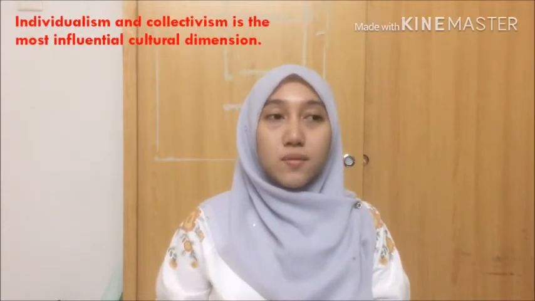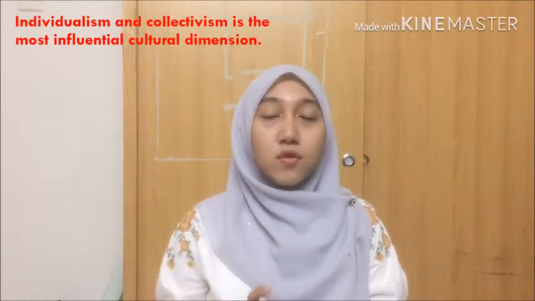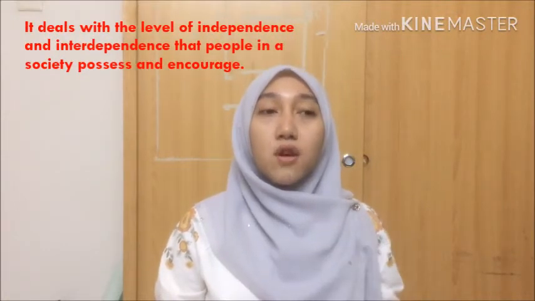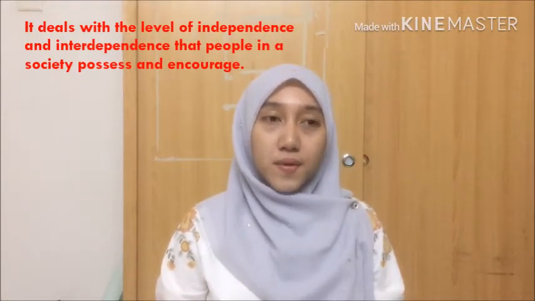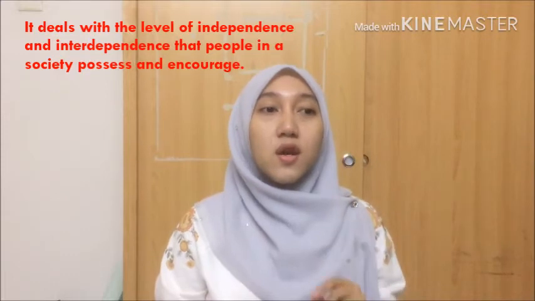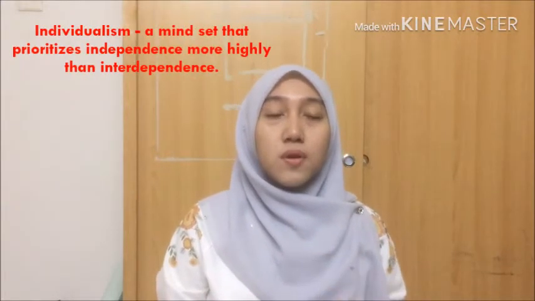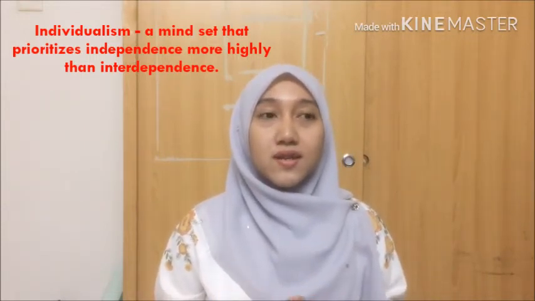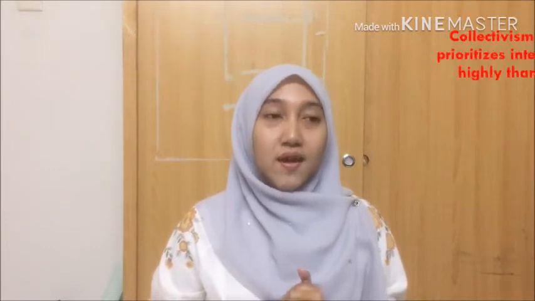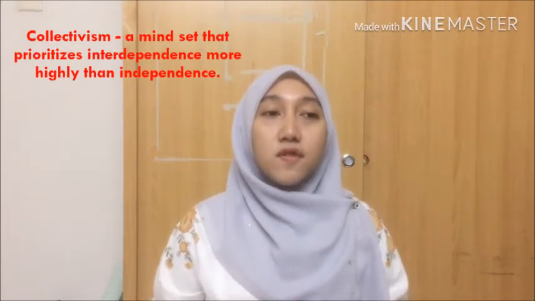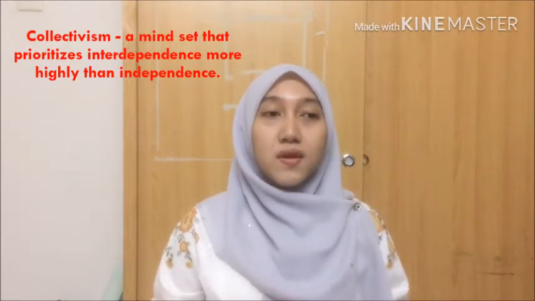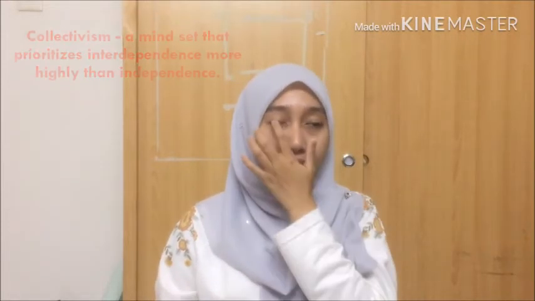Okay, individualism and collectivism is the most influential cultural dimension. It deals with the level of independence and interdependence that people in a society possess and encourage. Individualism refers to a mindset that prioritizes independence more highly than interdependence. Collectivism refers to a mindset that prioritizes interdependence more than independence.